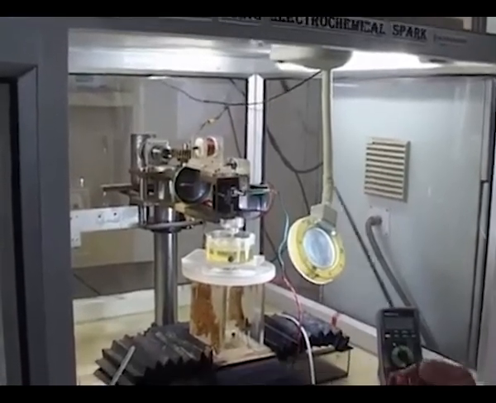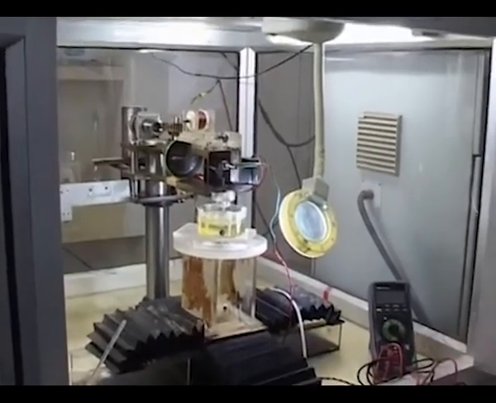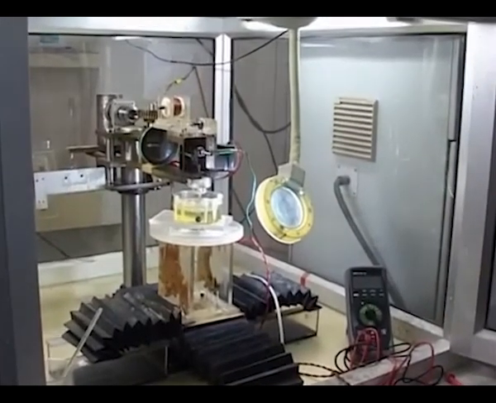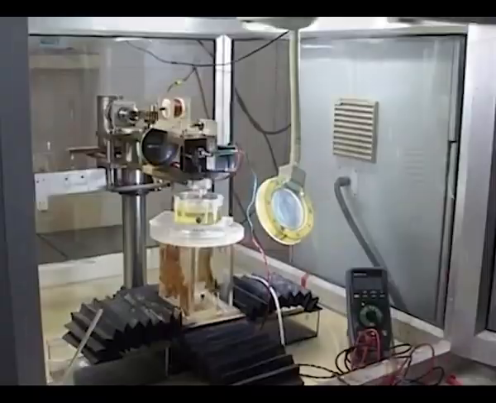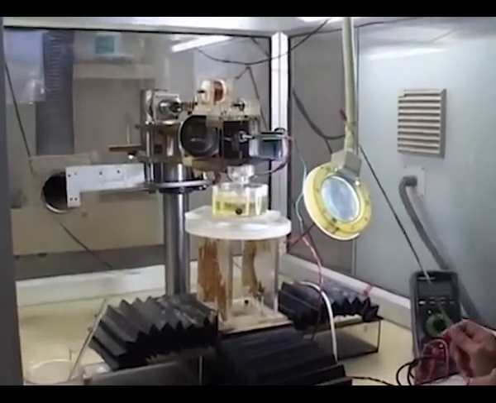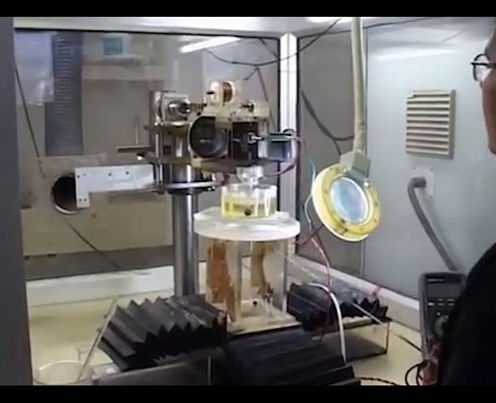This is about the microfabrication using electrochemical spark. This project is sponsored by DST, Department of Science and Technology. This is the machining chamber of the electrochemical spark machine used for microfabrication.